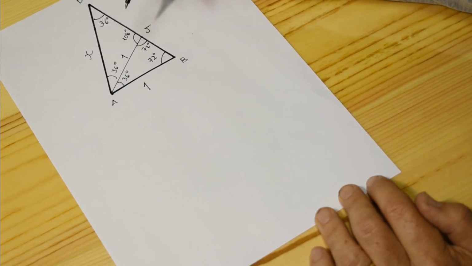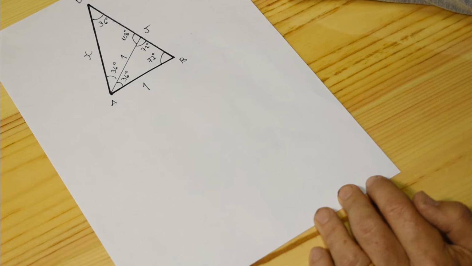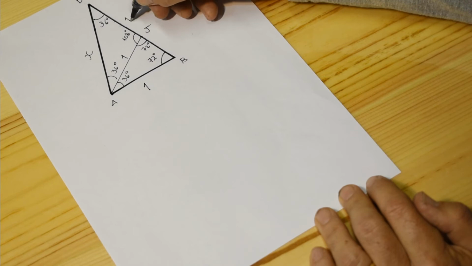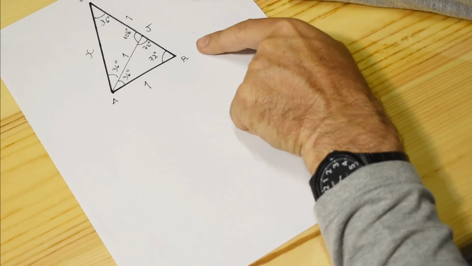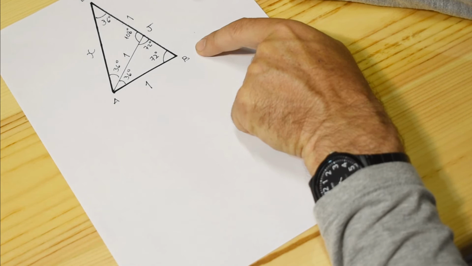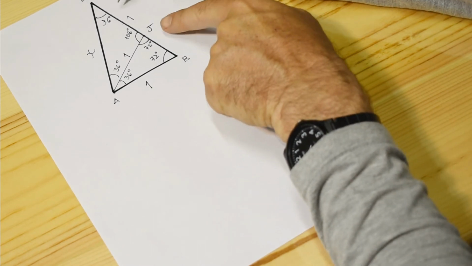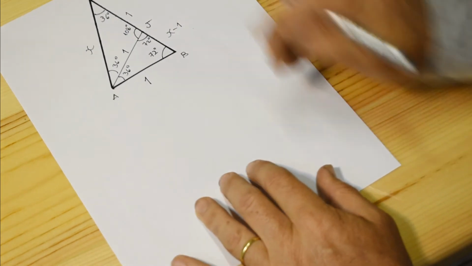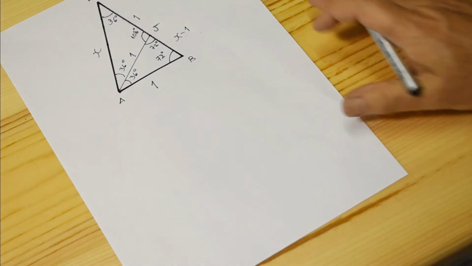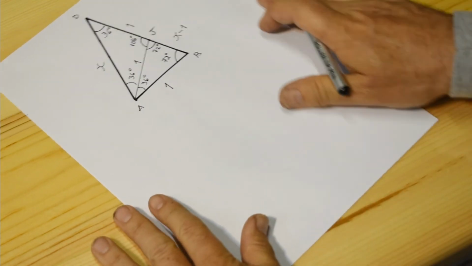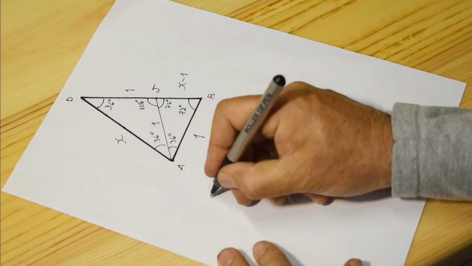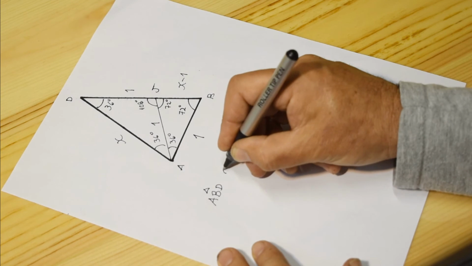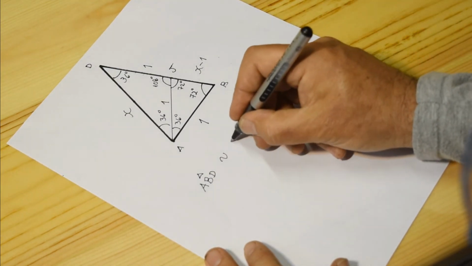Since AJD is isosceles, this side has to be equal to this side, so DJ is 1. But all this BD is X. So if this is X and this is 1, BJ is X minus 1. Okay, well, we write that ABD is similar to ABJ.